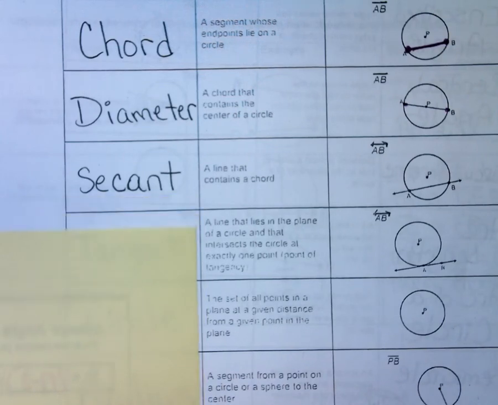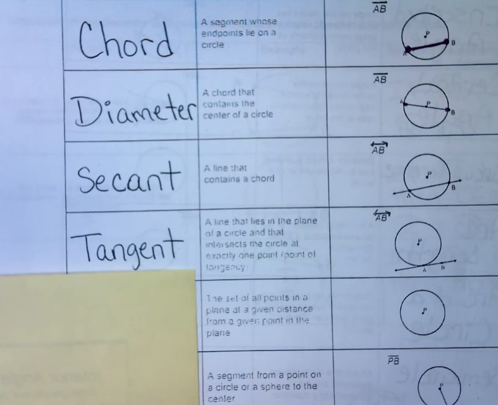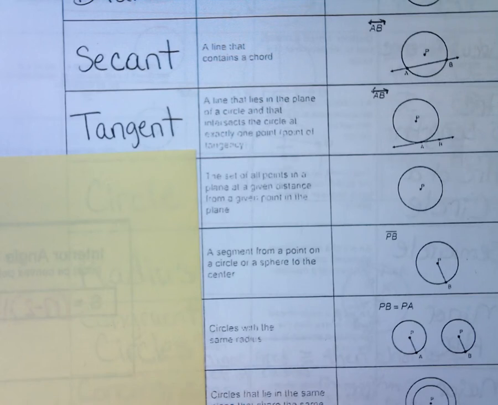Tangent. This is new to us also. A tangent is a line that intersects the circle in only one location. So you can see that this line only touches the circle at point A. So that's a tangent. That's new to us. Okay, how about the next one?